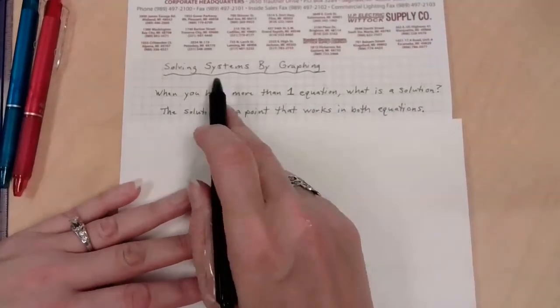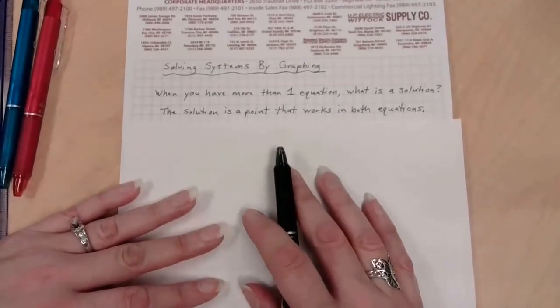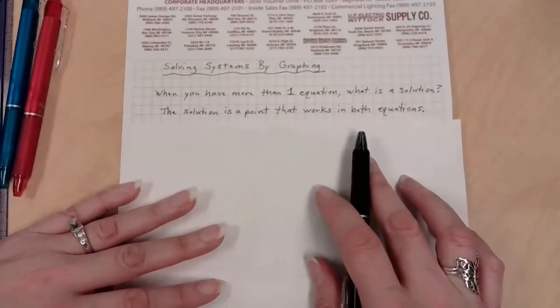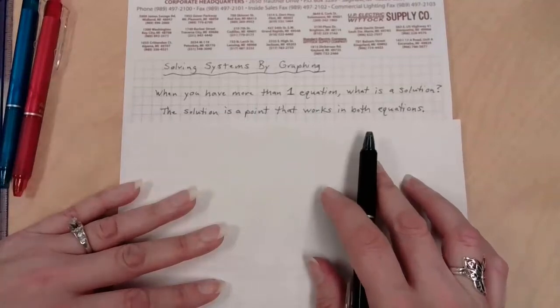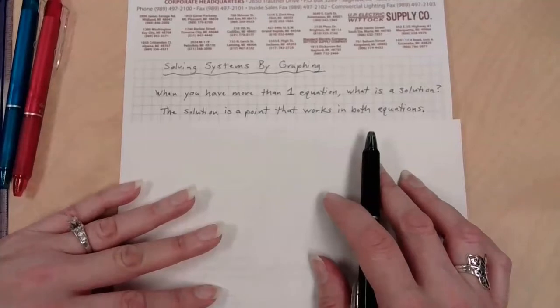So when we talk about having systems, we're talking about having at least two equations with at least two variables that we do not know. And so in this case, x and y would be missing. x and y is a point, and if that point works in both equations at the same time, then it is going to be a solution to the system.